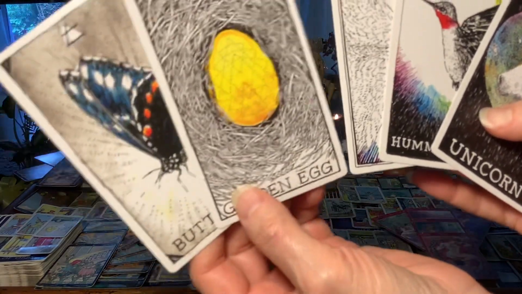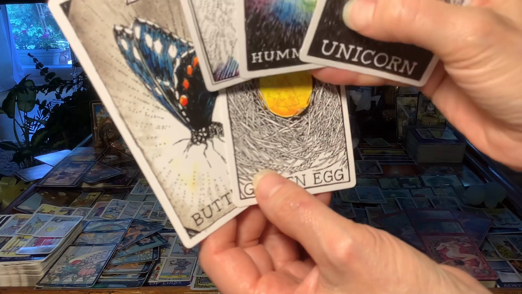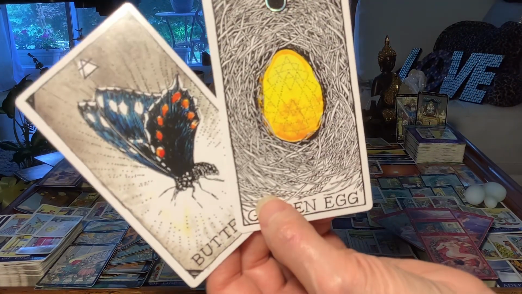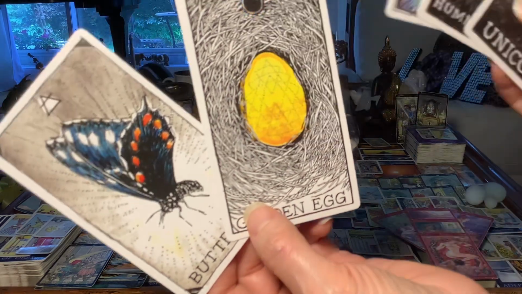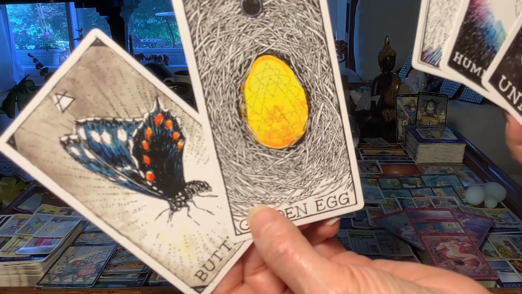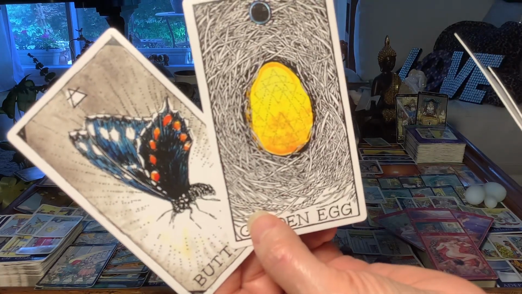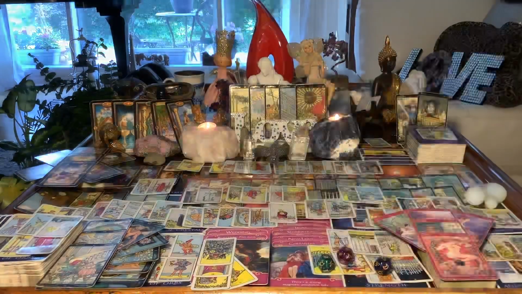Again, about your transformation. Either transforming, like this is the butterfly who just came out of the chrysalis and doesn't know how to fly yet, or the egg that's just about to crack, and the newborn little chick or human doesn't know how to be themselves yet.